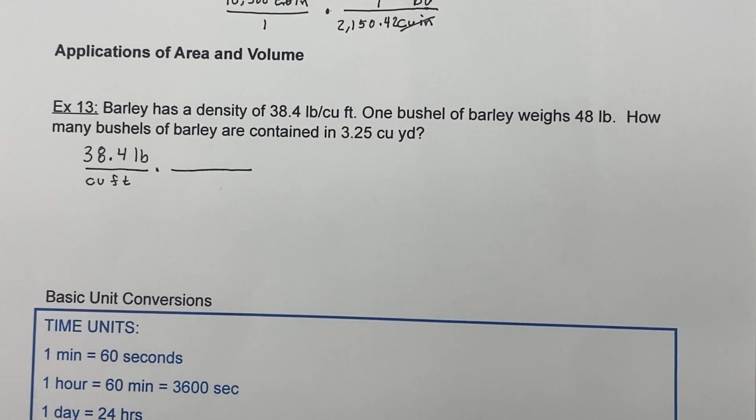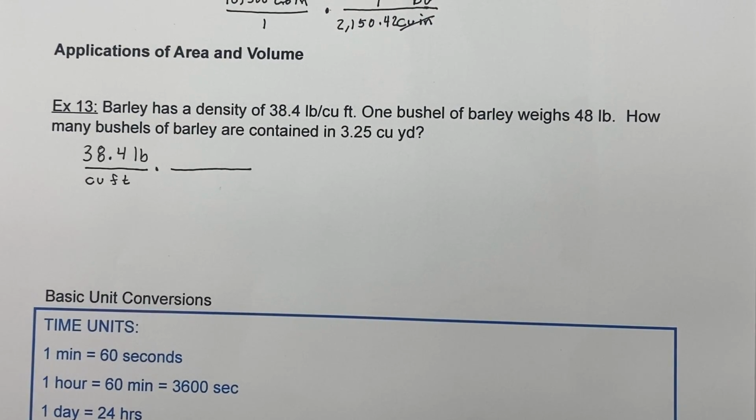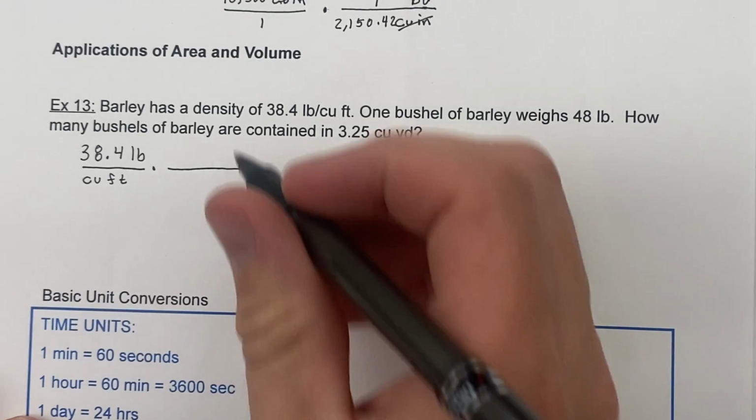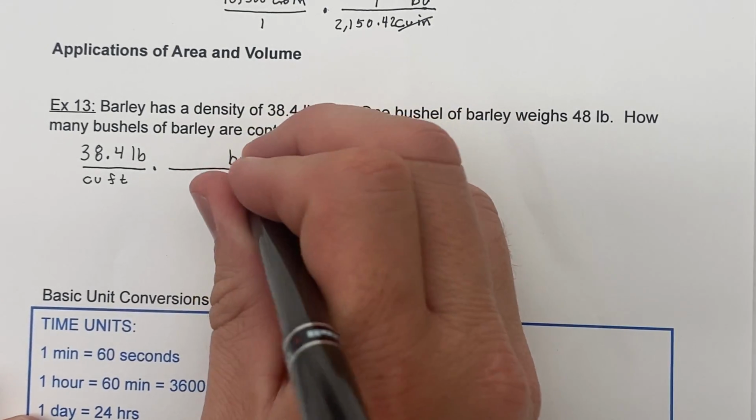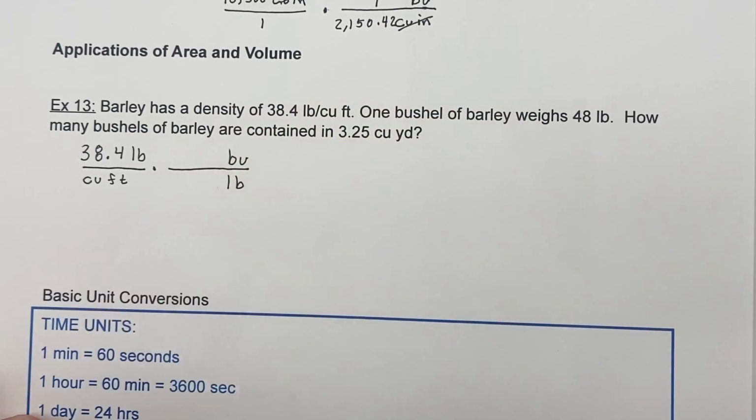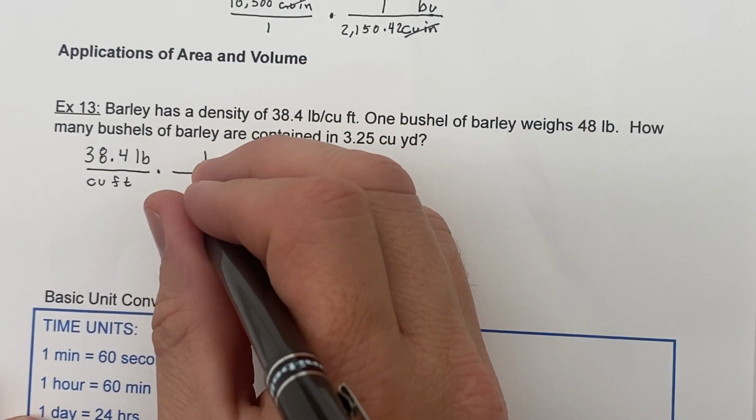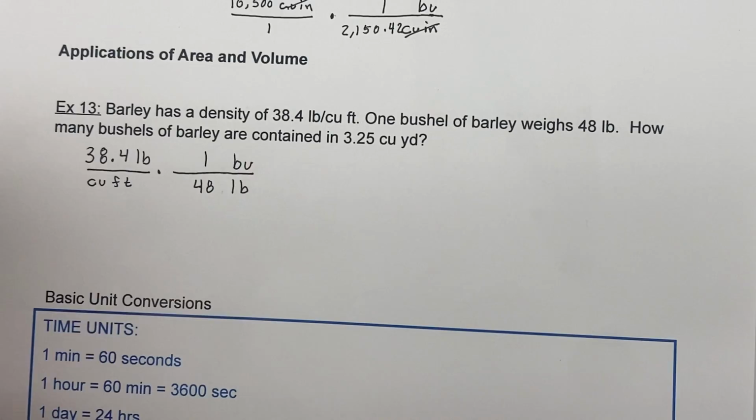Let's start with our given information here. 38.4 pounds per cubic foot. What we want to get into, guys, is bushels. If we can get the bushels instead of pounds, that would be great. So, bushels over pounds. 1 bushel is equal to that 48 pounds.